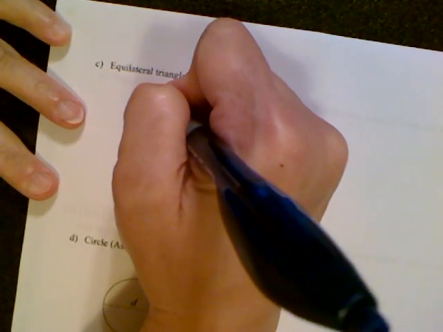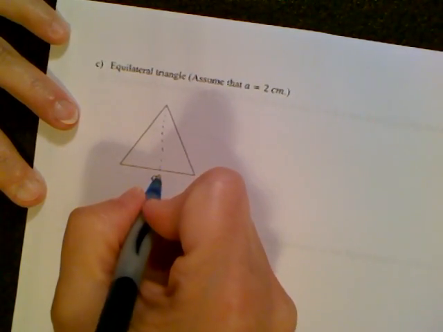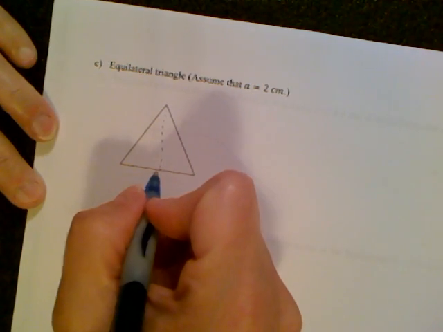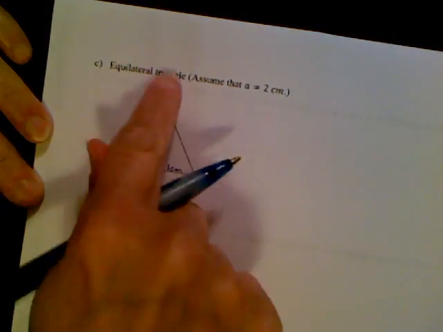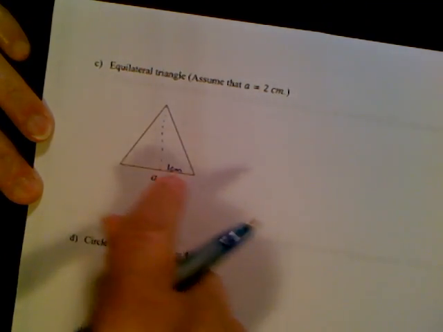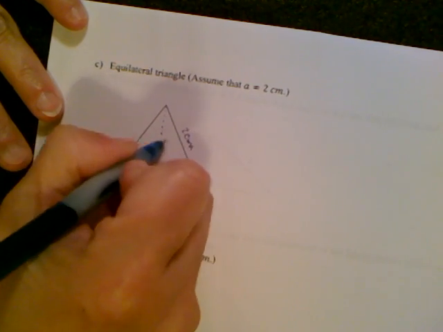Next, we have an equilateral triangle with sides of 2 centimeters. If we have an equilateral triangle, then we have to find the height. If the whole side is 2 centimeters, the height is a perpendicular bisector, so that makes this piece 1 centimeter. If this piece is 1 centimeter, and I know that this is 2 centimeters, how do I find the height? I'm going to use the Pythagorean theorem.